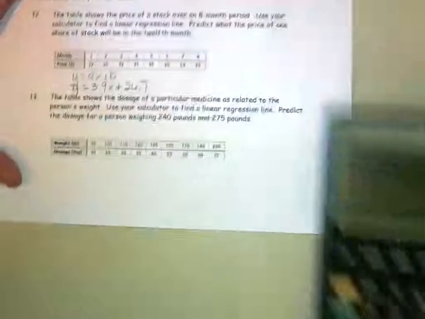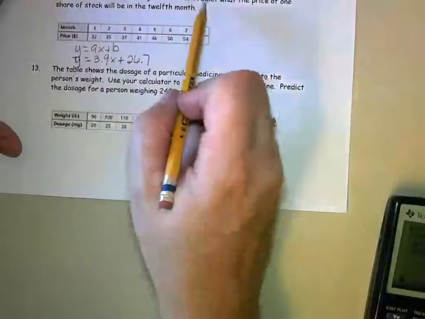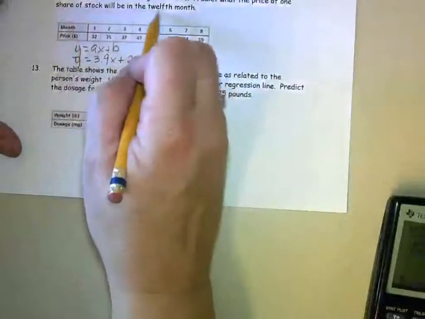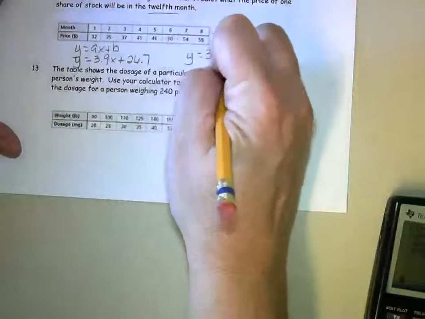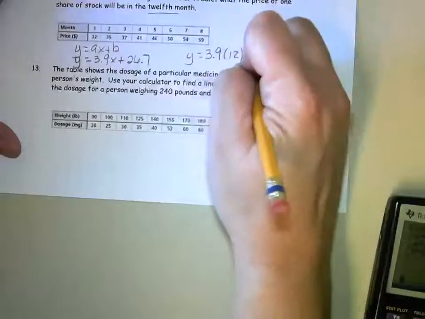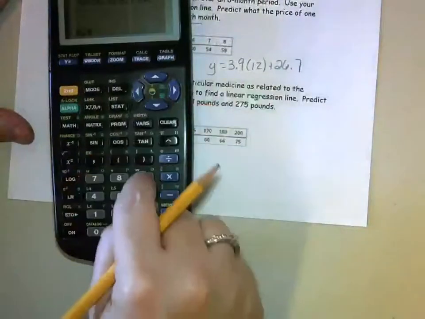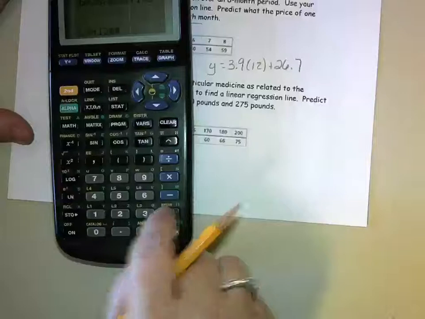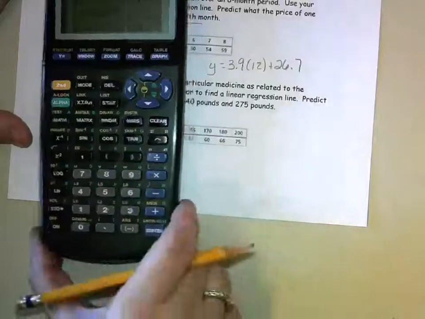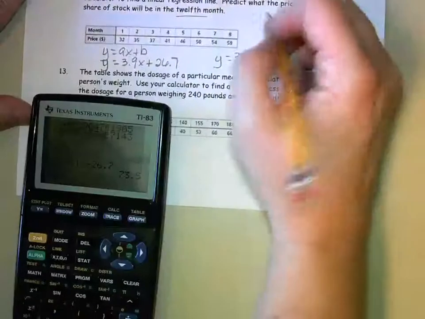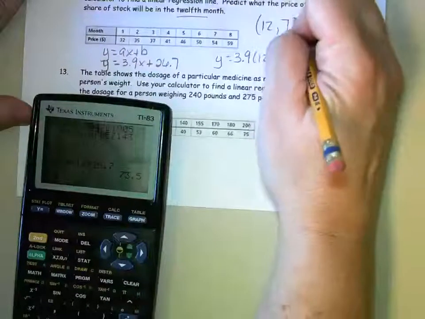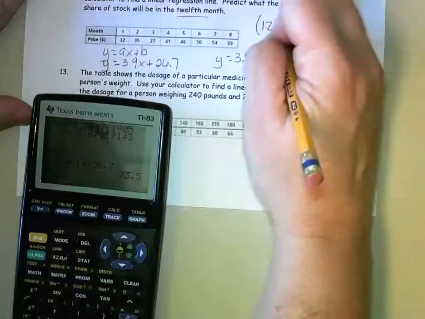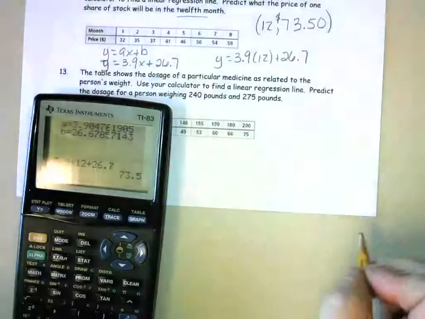So that is our linear regression line, and if we want to use that to predict the price of stock in the 12th month, we will do y equals 3.9 times 12 plus 26.7. And if we do 3.9 times 12 plus 26.7, we get 73.5. So that tells us in the 12th month we predict the price to be $73.50.